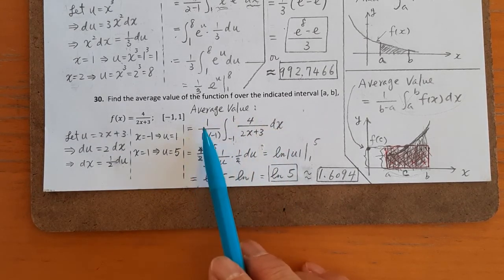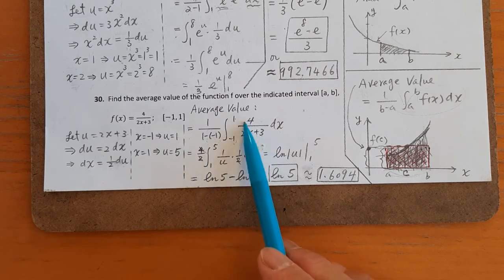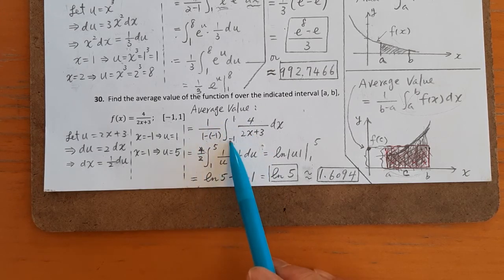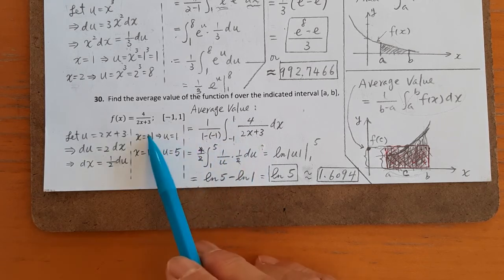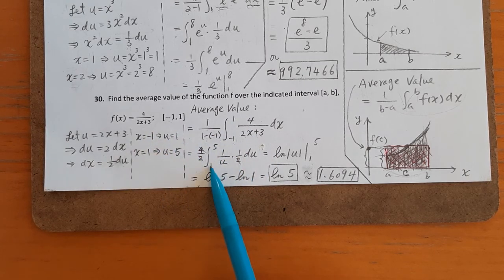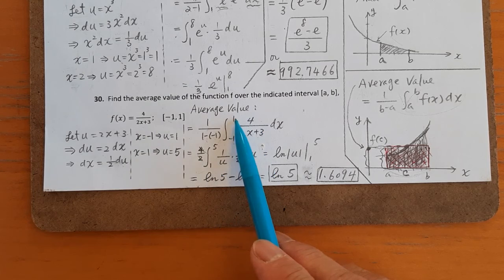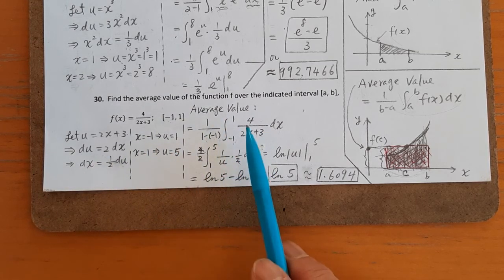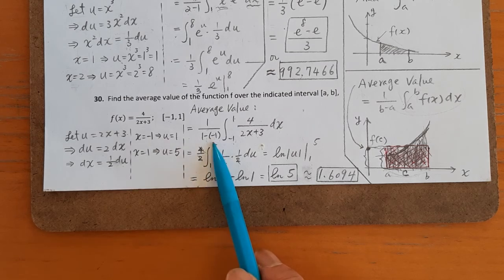So the 1 over 2 and the 4 factor out to become 4 over 2 times the integral. When x is -1, the corresponding u is 1; when x is 1, the corresponding u is 5. So u goes from 1 to 5.